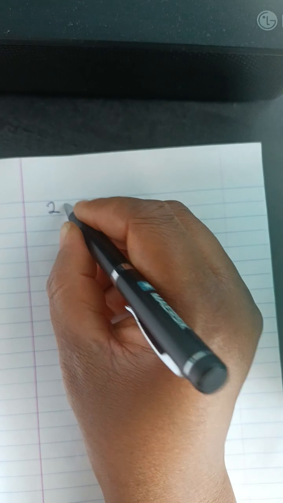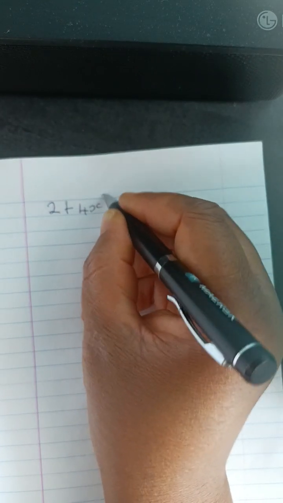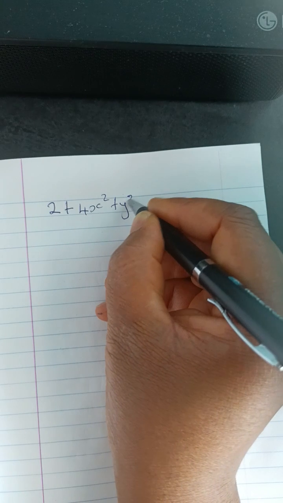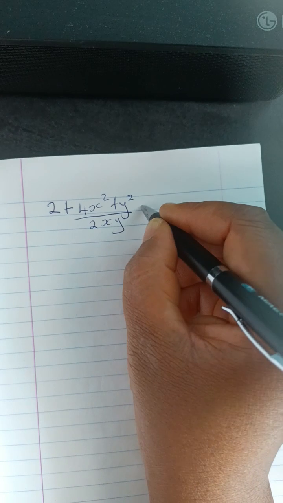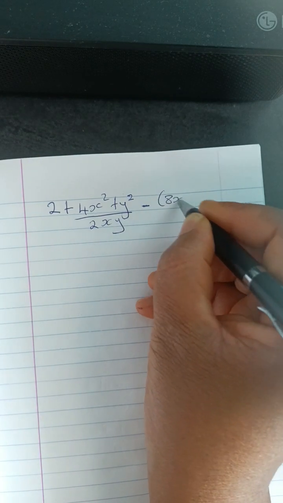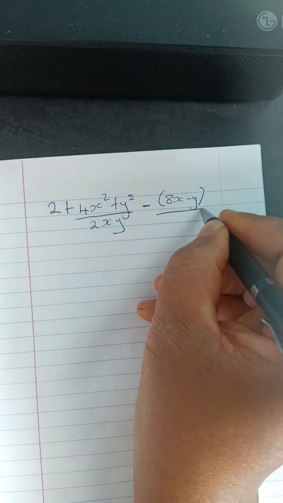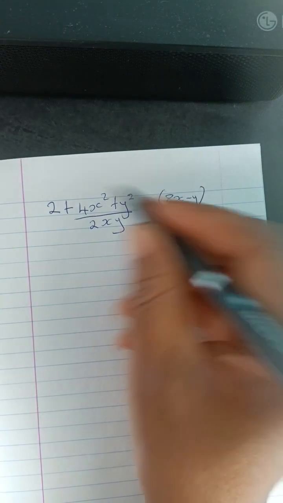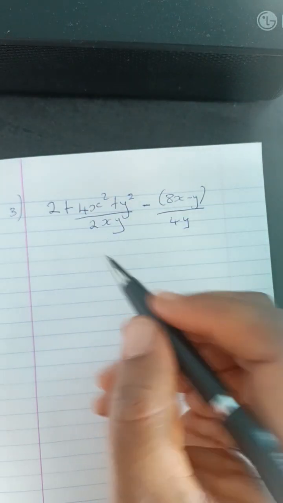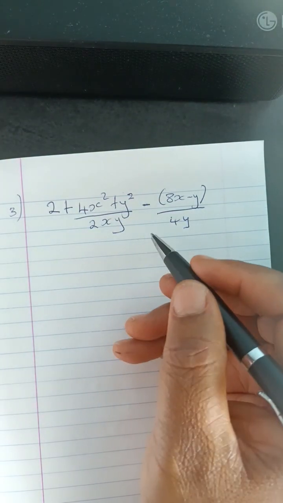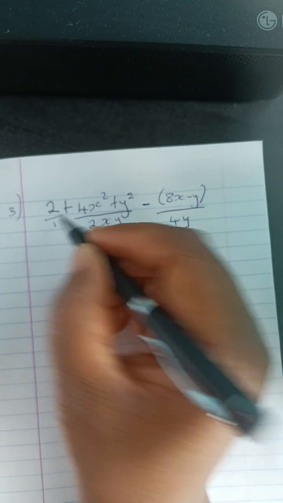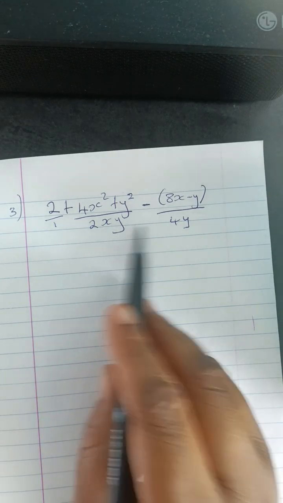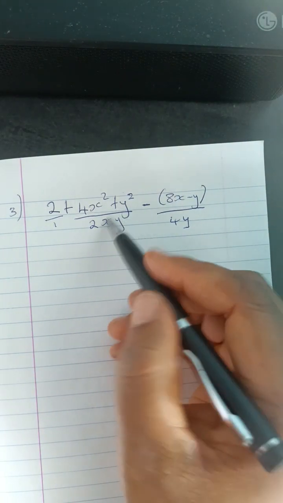Number 3 says 2 plus 4x squared plus y squared over 2xy minus 8x minus y over 4y. So this is our number 3. What do we do? Let's look for our LCM. Maybe we should turn this to a fraction too. 2 is the same thing as 2 over 1. So let's look for the LCM of 1, 2xy, and 4y.